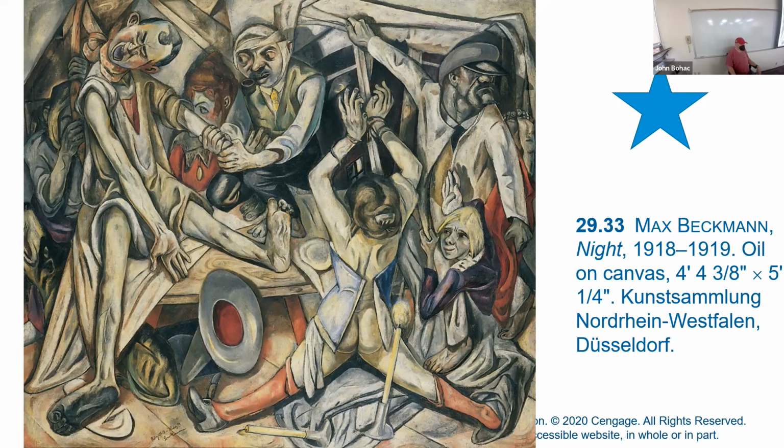Think about this. We've been talking about post-impressionism and modernism. A lot of this is said to have been inspired by two artists of the late 19th century.